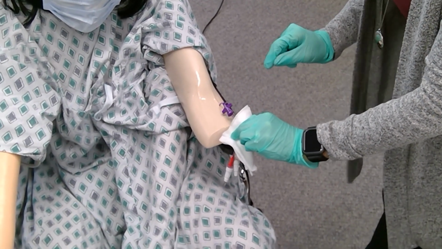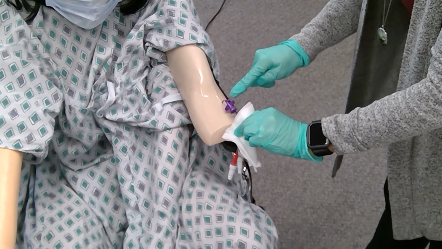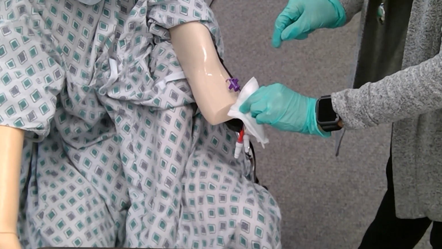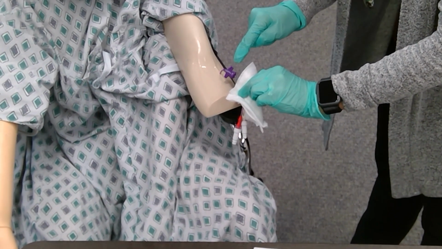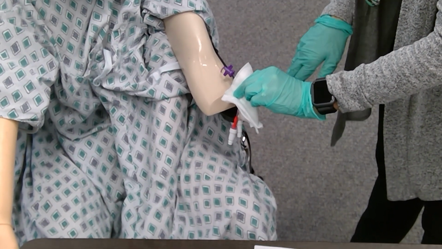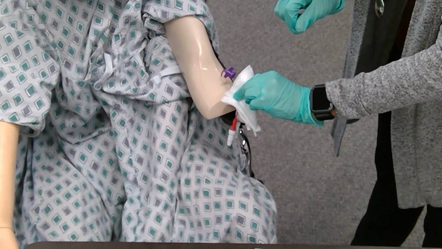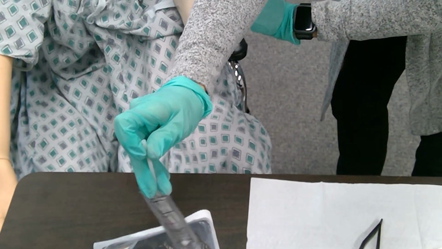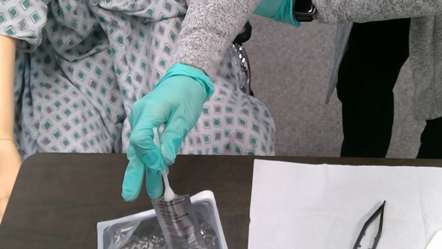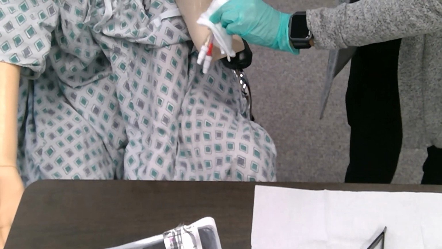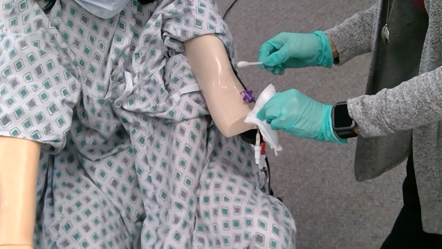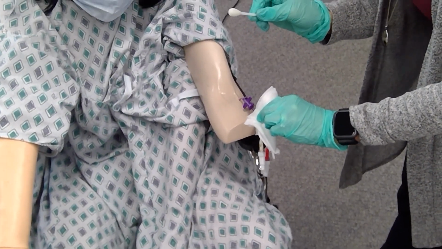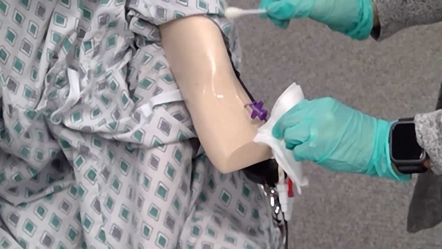Okay, now if you think about it, the insertion site is clean, some part of that tube is clean, and all the area of the skin is clean. So you definitely do not want to put the tubing back down at this point, because the tubing is still dirty. To clean the tubing, I'm going to grab my alcohol swab, shimmy it off there. I'm going to clean the line with this alcohol swab. Ideally, you're going to clean a new area with the alcohol swab with each pass.